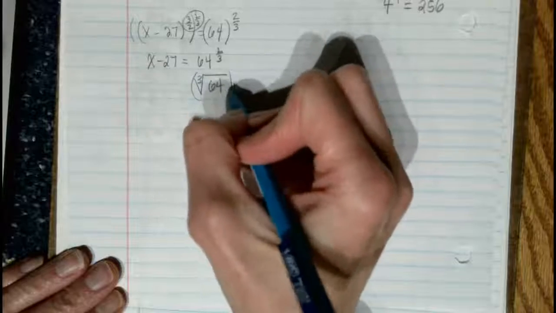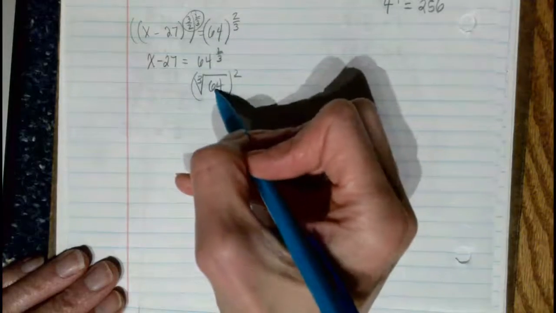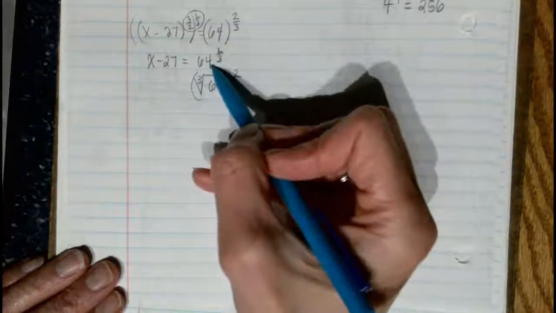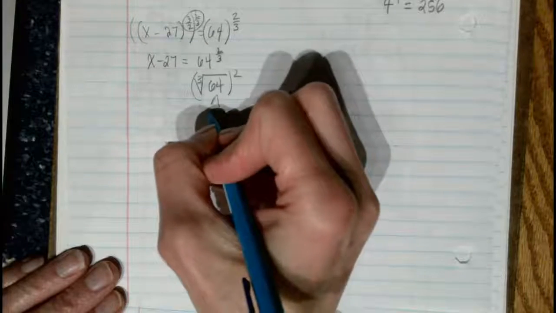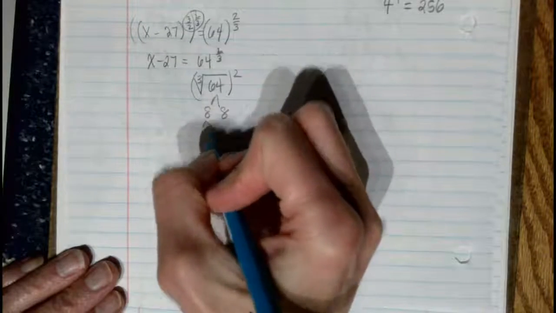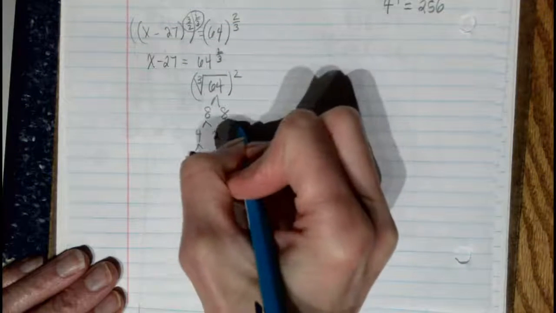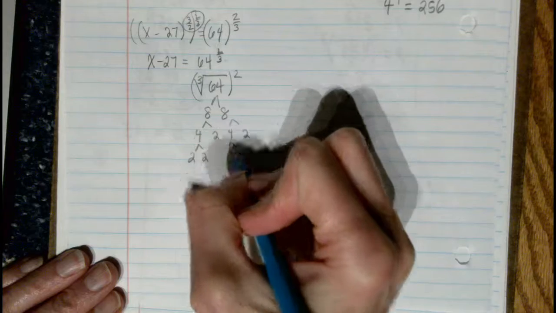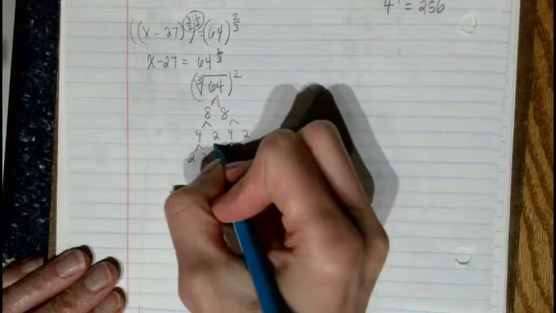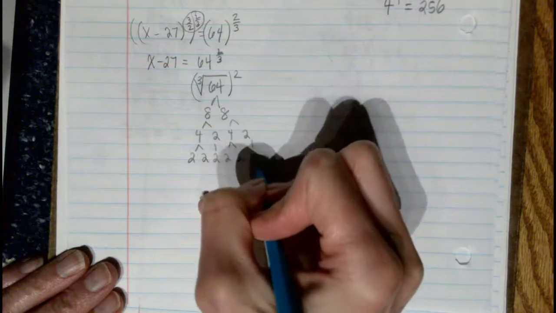And again, I prefer to do this. Edmentum puts the 2 underneath. But the cube root of 64, by the way, you could have typed in 64 to the 2/3 into Desmos. But 64 is 8 times 8, 4 times 2, 2 times 2, 4 times 2, 2 times 2.